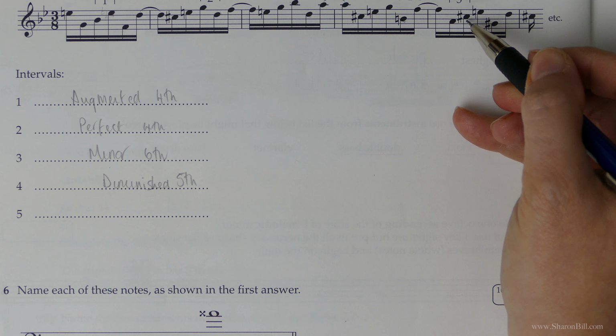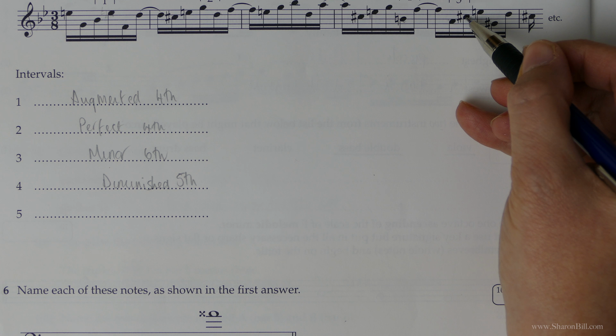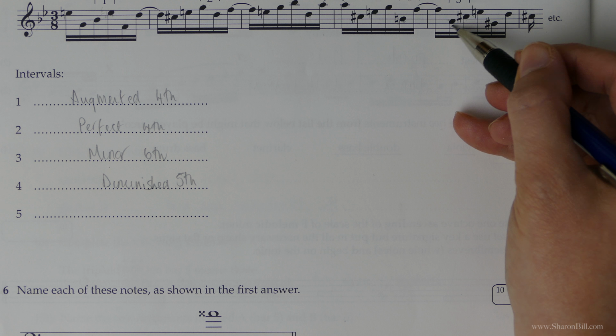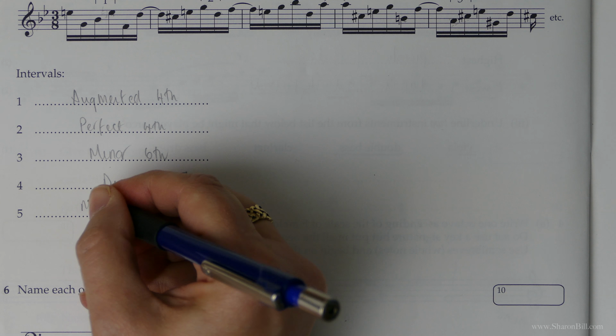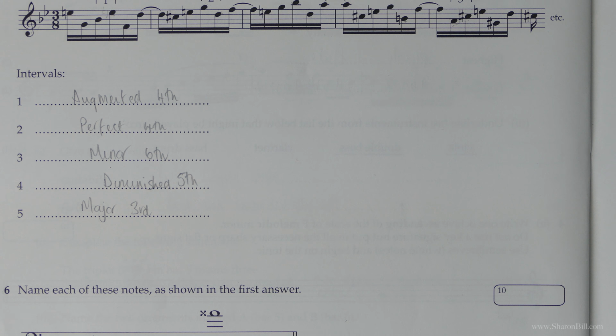Last one. So this is a 1, 2, oh no, wrong one. Let me think, it's this one here. 1, 2, 3. So it's a third of some sort, and we're going from A to C sharp. C sharp is part of A major, and so we've got a major third. There we go.